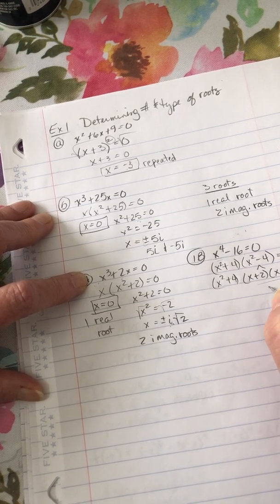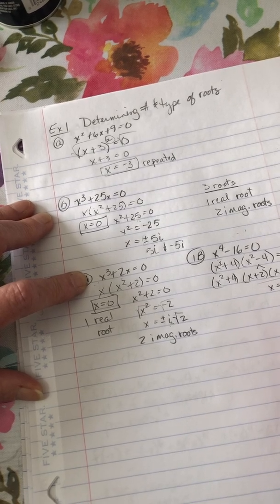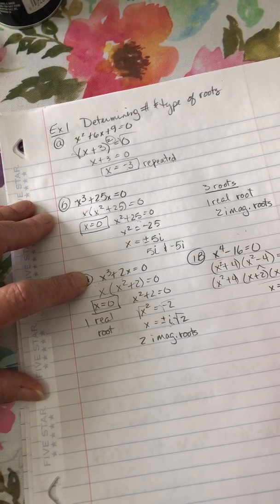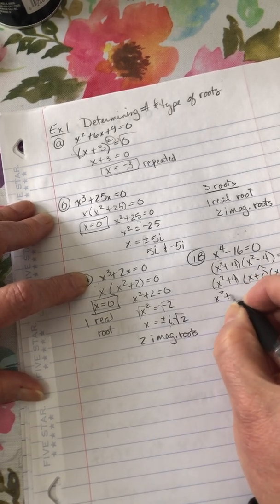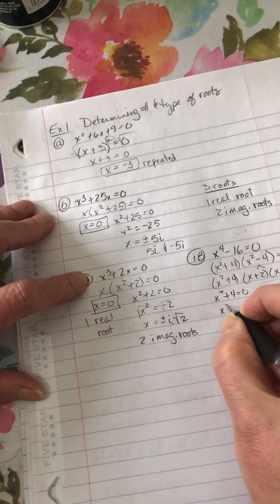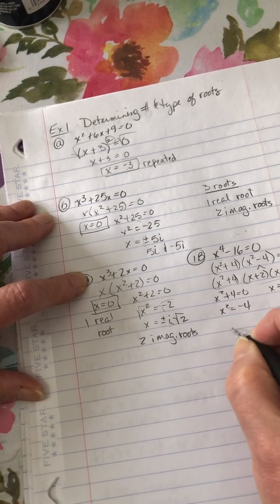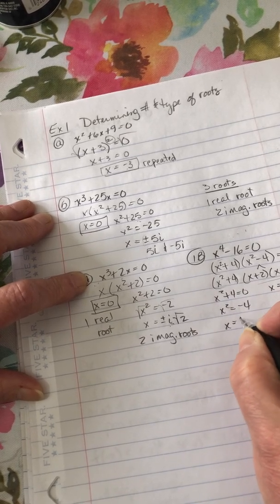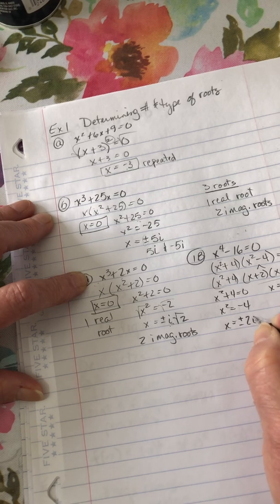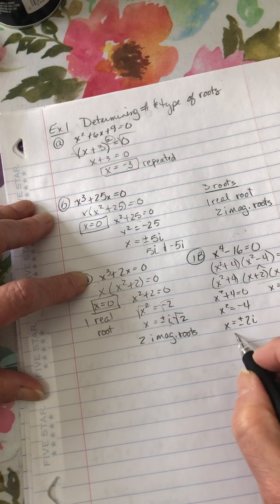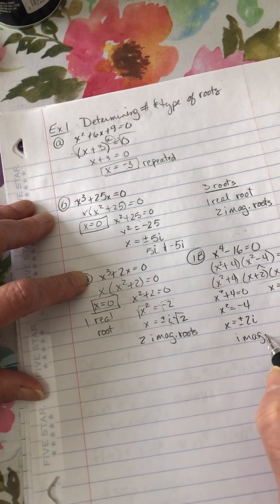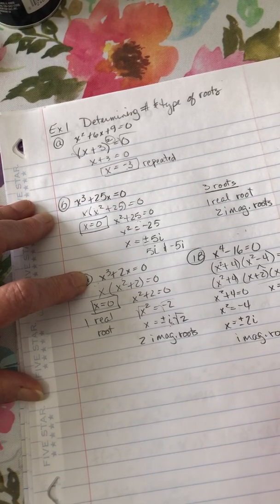This part gives me x equals negative 2 and 2, and these are my real roots. When I solve the other factor, I've got 2 real roots and 2 imaginary roots.